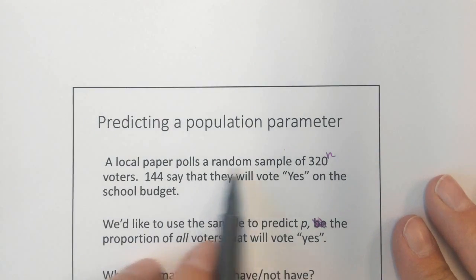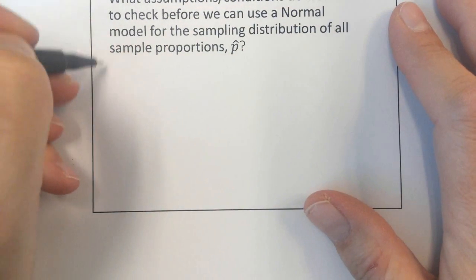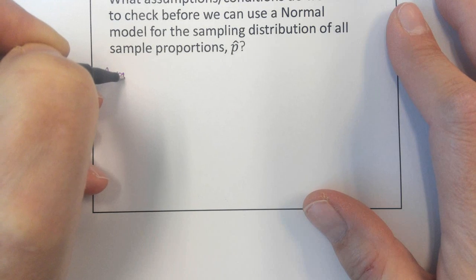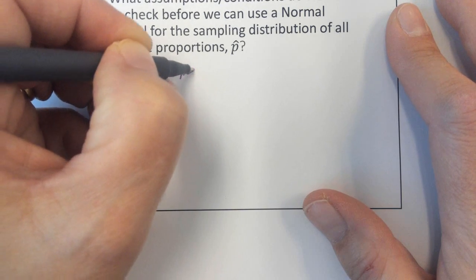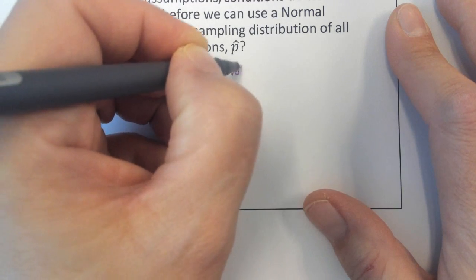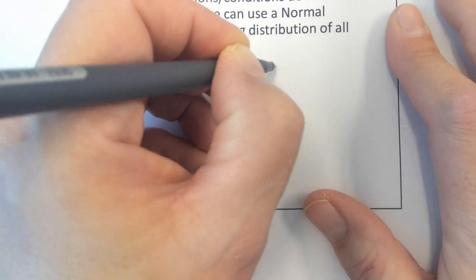Yep, there it is. Magic word, random. So let's jot some things down. A random sample of voters was used.